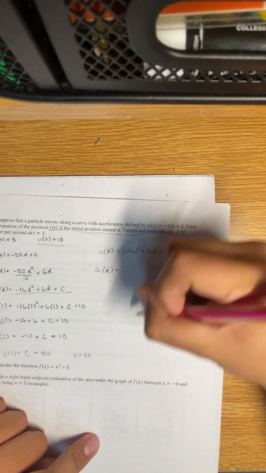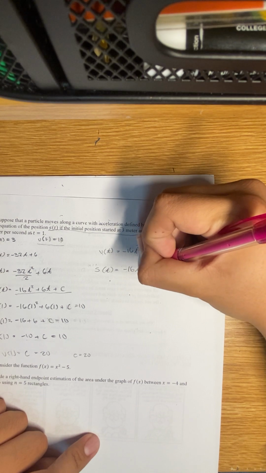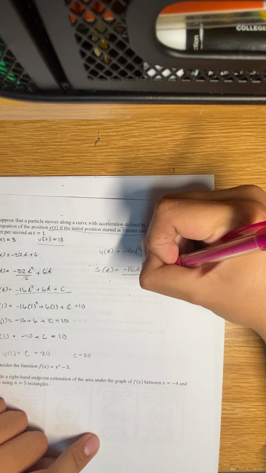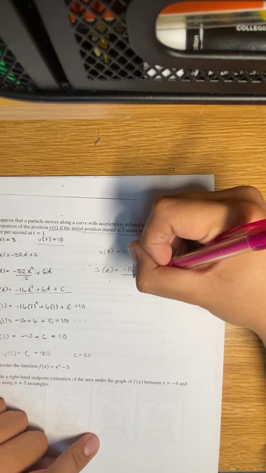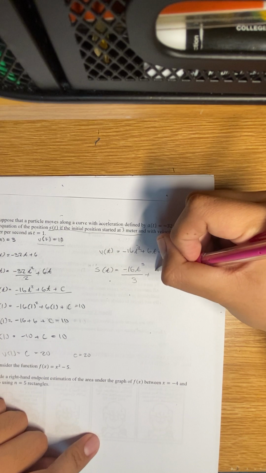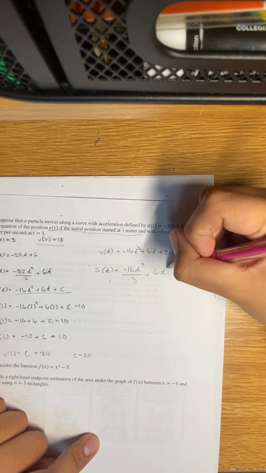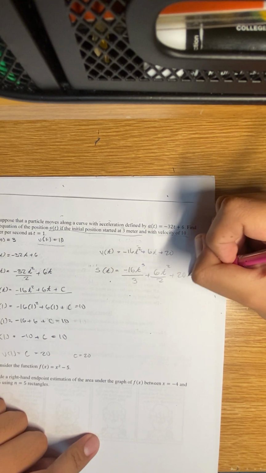So do the same thing, which would be negative 16t. You add 1 to the exponent, so it'd be 3. So it'd be negative 16t cubed over 3, plus 6t, you add 1 again, so this would be t squared over 2, plus 20t.